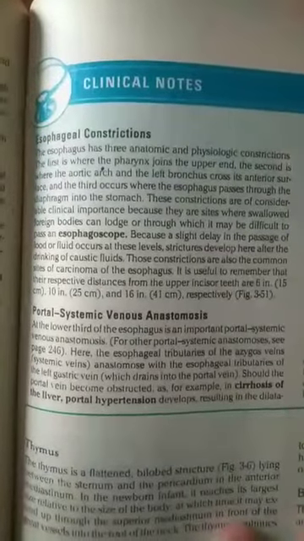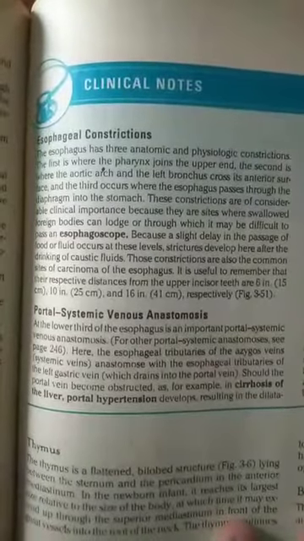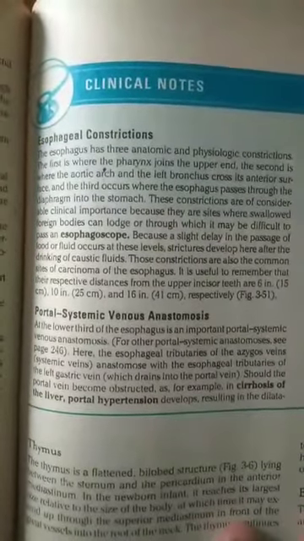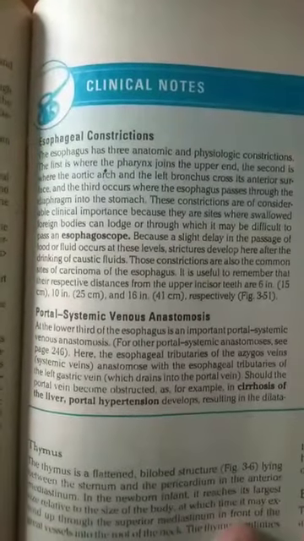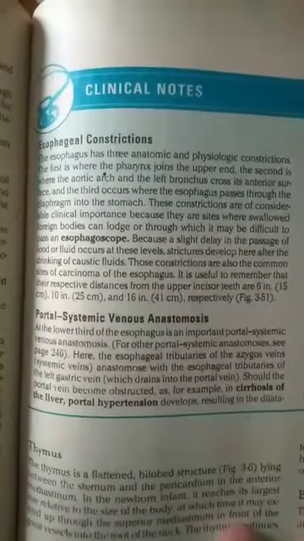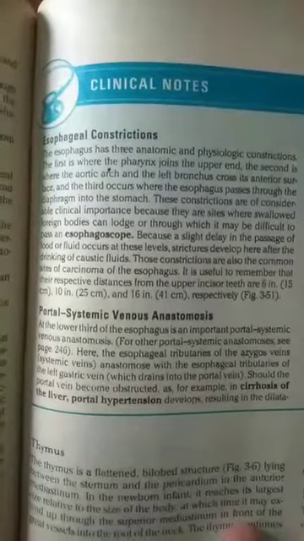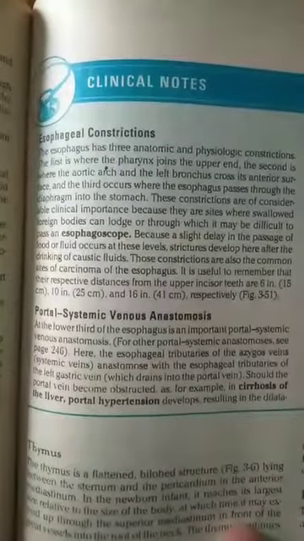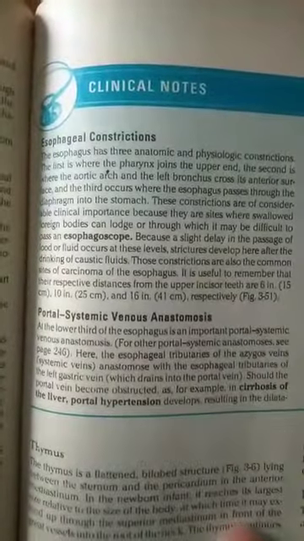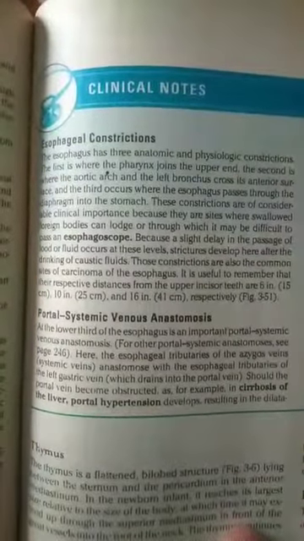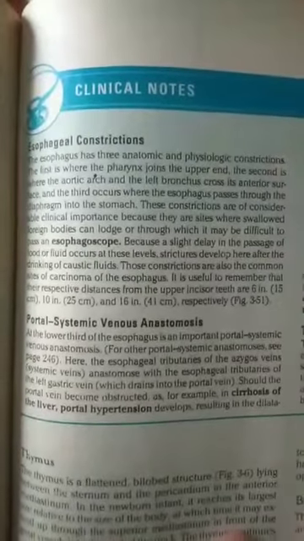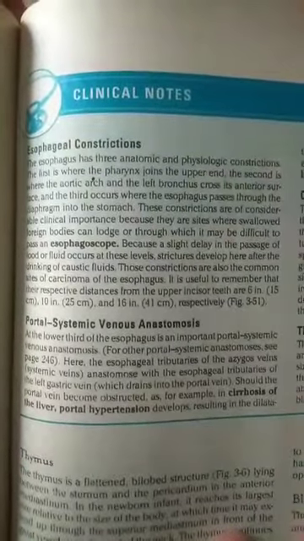Strictures develop here after the drinking of caustic fluids. These constrictions are also the common sites of carcinoma of the esophagus. It is useful to remember that their respective distances from the upper incisor teeth are 6 inches (15 cm), 10 inches (25 cm), and 16 inches (41 cm).